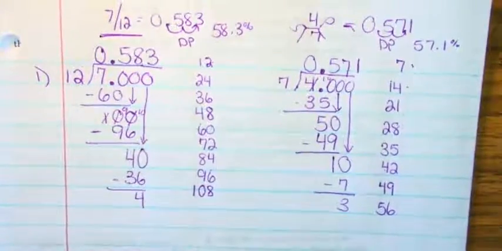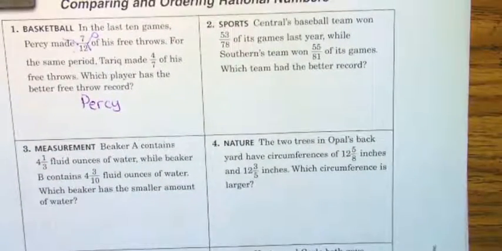Now you notice these took a while. I expect that these will take a while and quite a bit of work, but you need to choose 3 more problems that need to be completed.